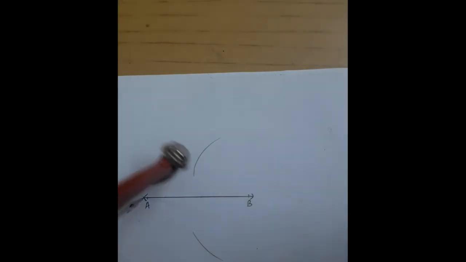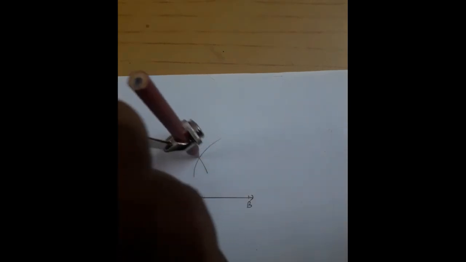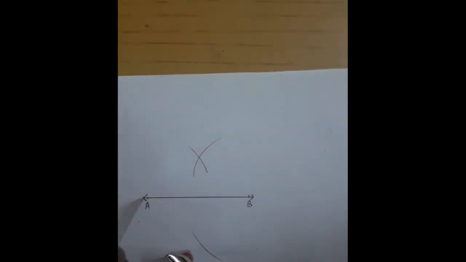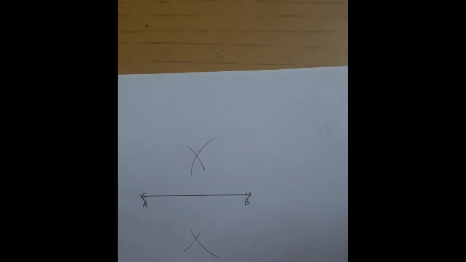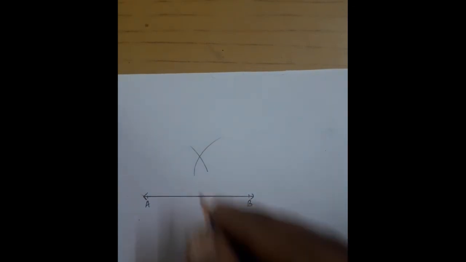And I draw the arcs in such a way that they cut the arcs that I have previously constructed using B as center. So now you see that the arcs cut each other. And let's mark the point where they meet each other.